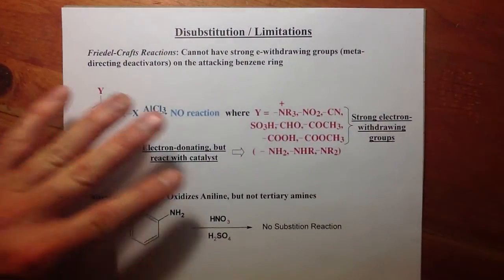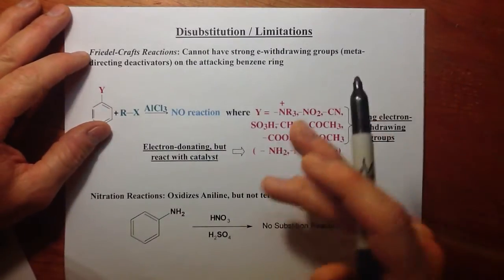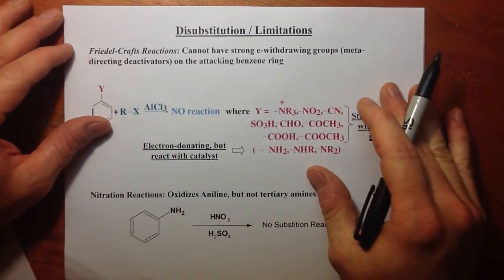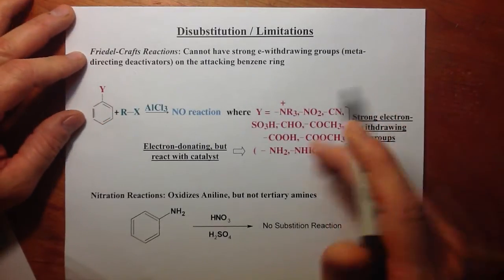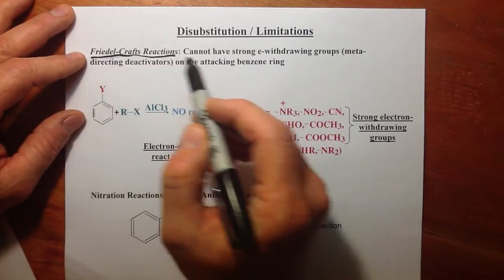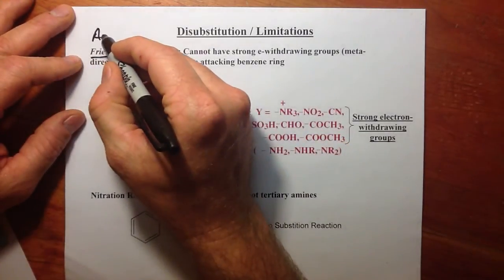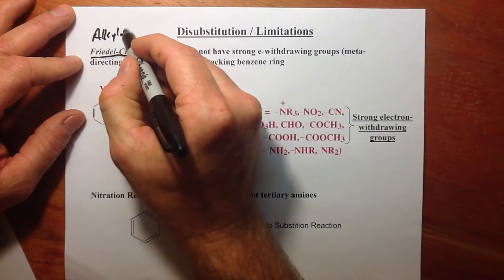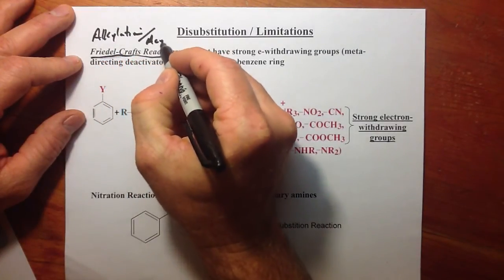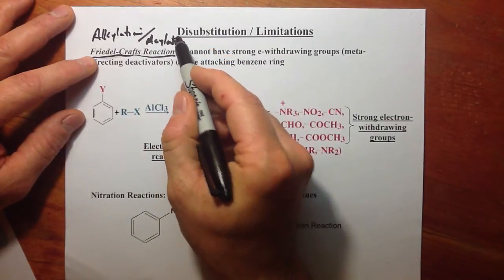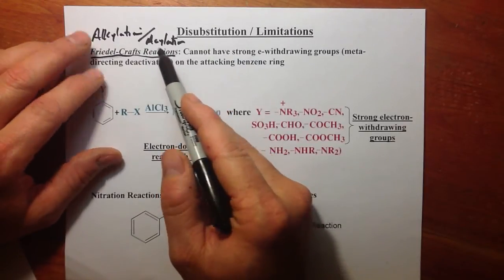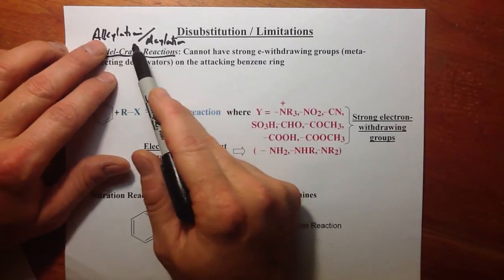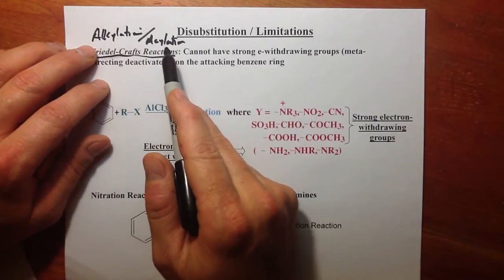All right, we're almost done. Kind of a long video. But just remember those three categories: ortho-para directing activators, ortho-para directing deactivators, which are just halogens, and then the meta-directing deactivators, the strongest of the deactivators. A couple other things we just need to finish up with. We talked about alkylation and acylation. Those are types of Friedel-Crafts reactions, and you want to know that name. Friedel-Crafts reactions are alkylation or acylation reactions, where the electrophiles are an alkyl group or an acyl group.